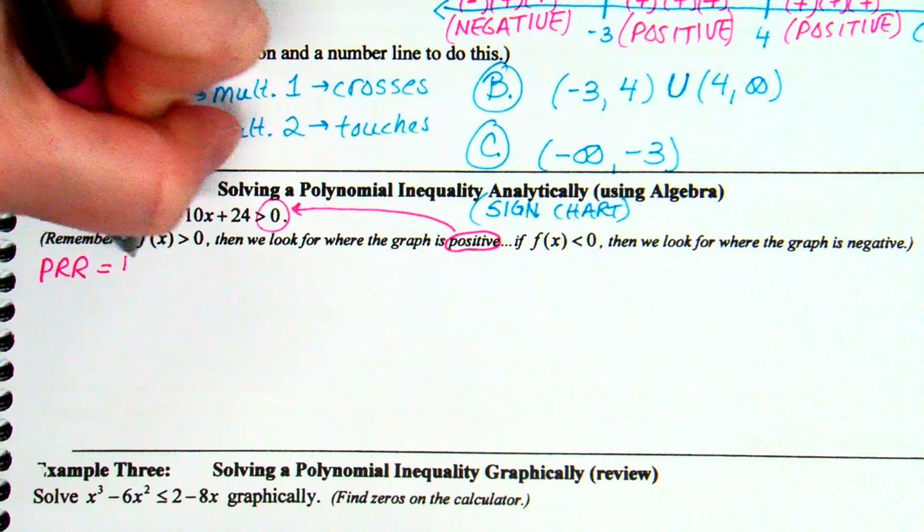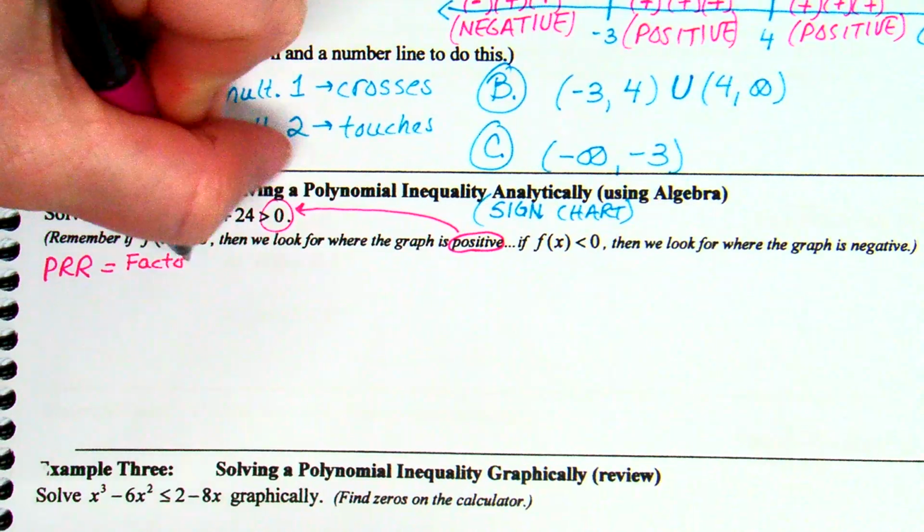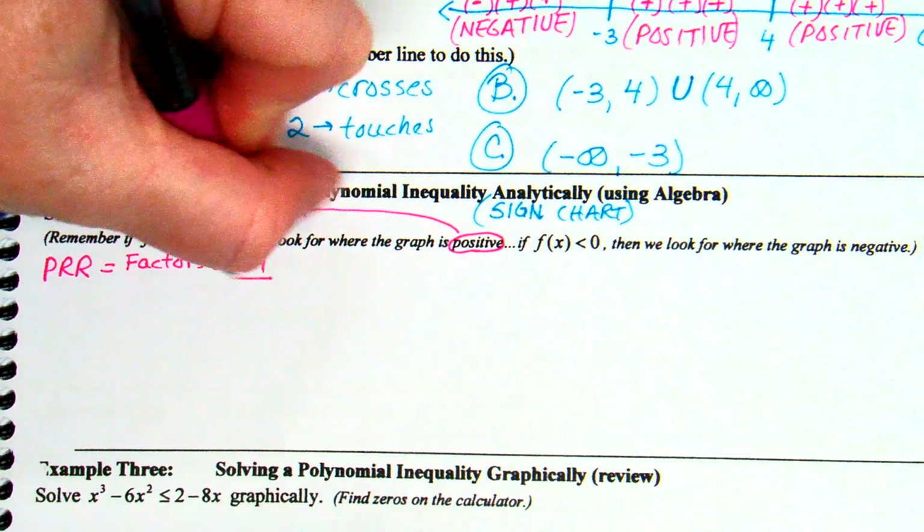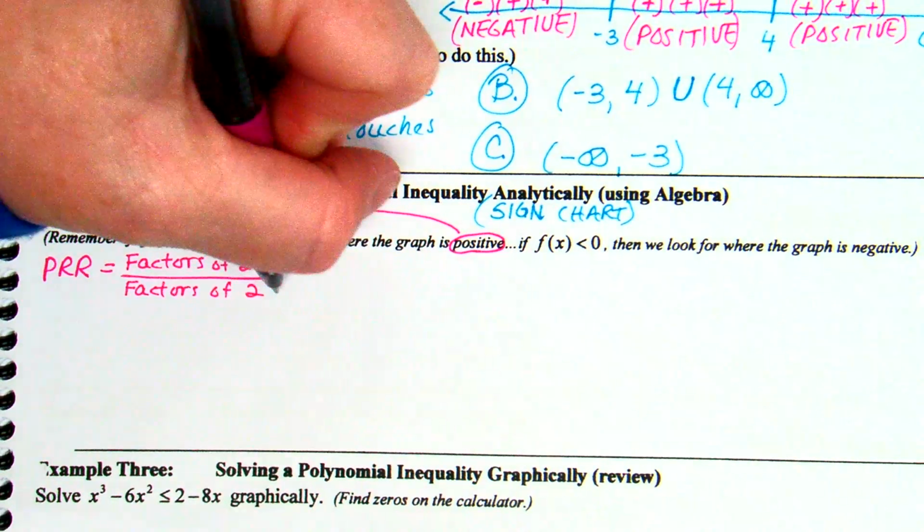Okay, so I hear 24 over 2 because it's factors of the constant over factors of the lead. And FYI, I have a lot of different stuff I want to write here, so don't take up a bunch of space doing PRRs.